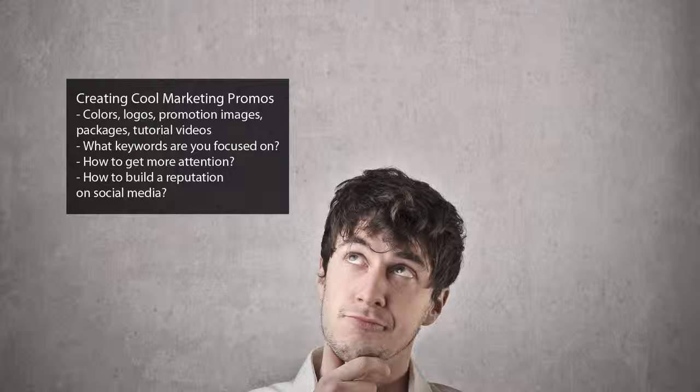What keywords are you focused on? It's not just important where you sell your plugin, but how to get more attention. For example, do you need to do a little bit of search engine optimization? How to make sure that people that need this plugin find it easily on the internet or in a marketplace? Learn all these tricks plus how to build a reputation on social media that will enhance your sales.